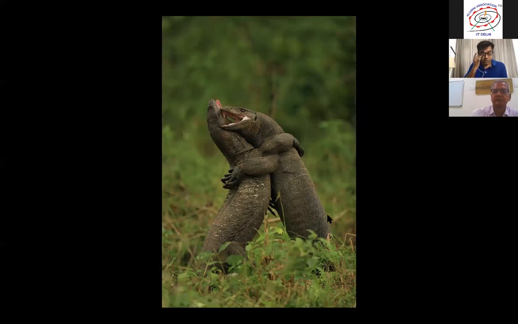Yes, Somesh. These are monitor lizards. There are two monitor lizards which are fighting. It looks like they're actually hugging each other and saying long time no see, but the truth is they're two fierce animals in battle. I don't know why they were fighting, maybe for territory or mating rights or God knows what, but the point is they were in a rigorous battle.